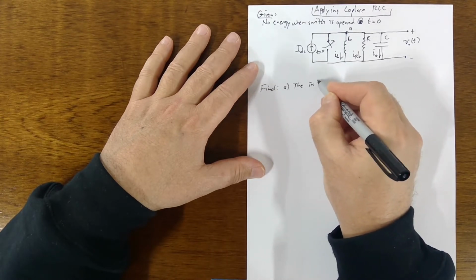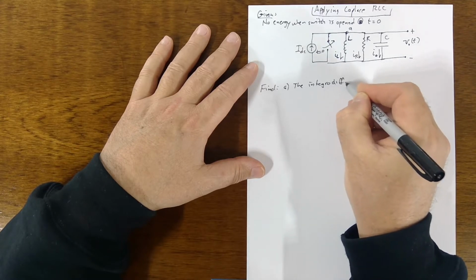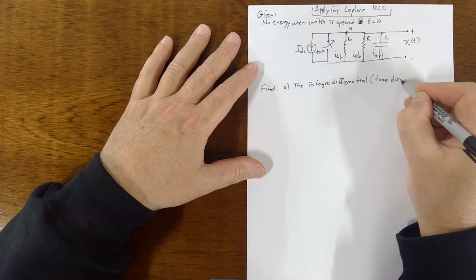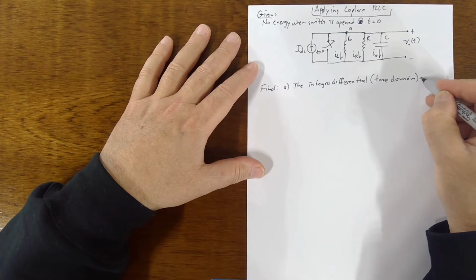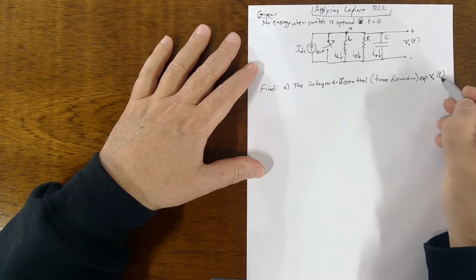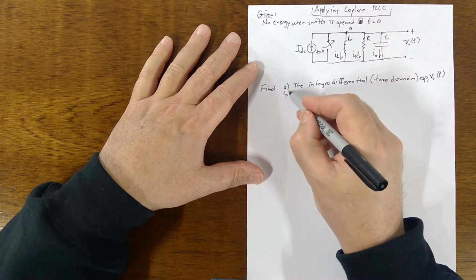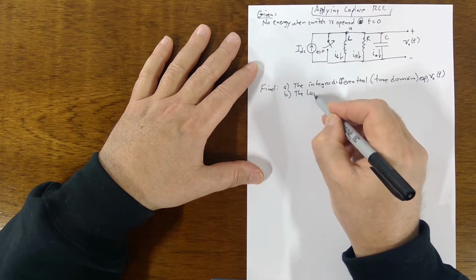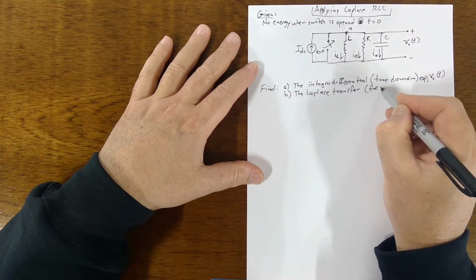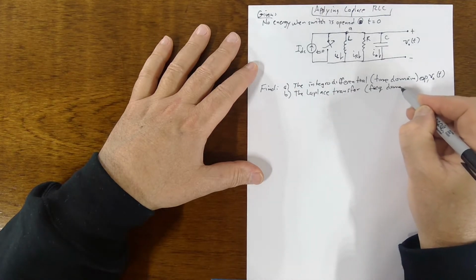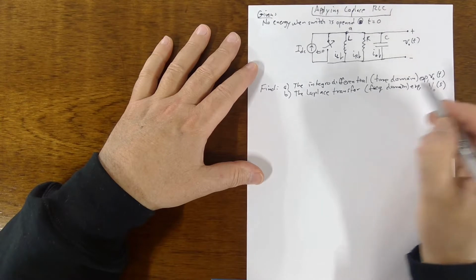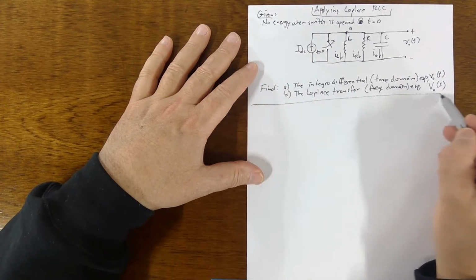The integral differential, the time domain expression, since integral differential means time domain: v0 of t. I'm trying to make my v's look little there. And then the Laplace transform, basically the frequency domain expression, big V0 of S. We're trying to find those two things.